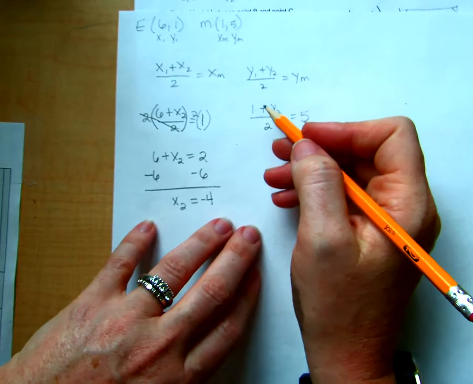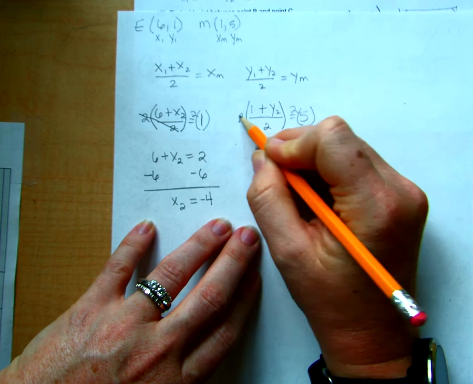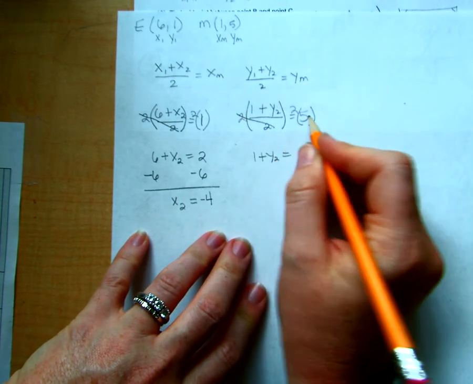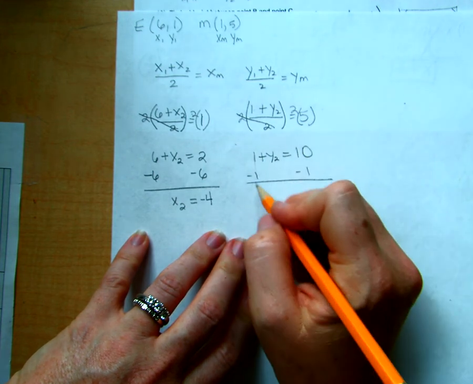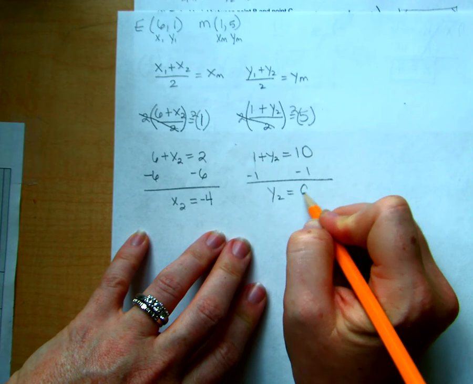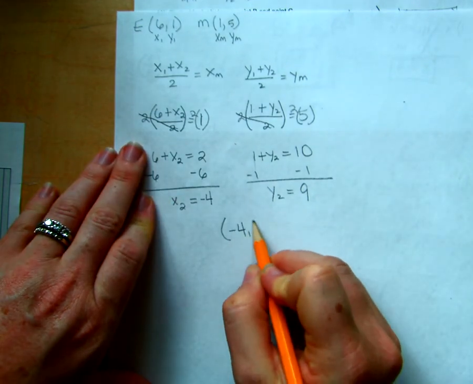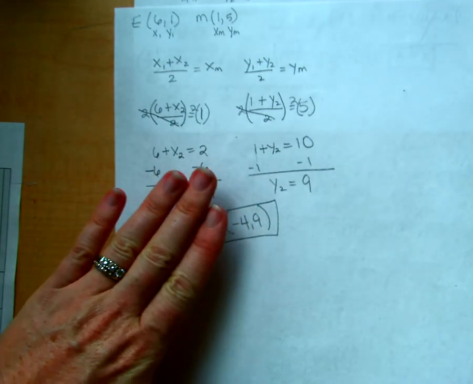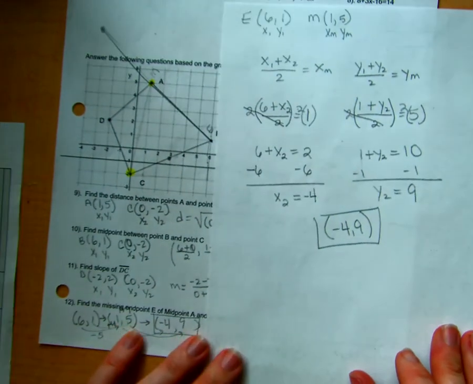And then we suspect we're going to get 9 on this one, right? We just saw that. So we're going to multiply both sides times 2. 2 divided by 2, that goes to 1. I have 1 plus y sub 2 equals 2 times 5, which is 10. Then I solve my y by subtracting 1, and I get y sub 2 is equal to 9. And so my endpoint is negative 4, 9. And this is the other method we talked about. So you can either solve for it with algebra, or you can count. It does not matter to me which method you use.